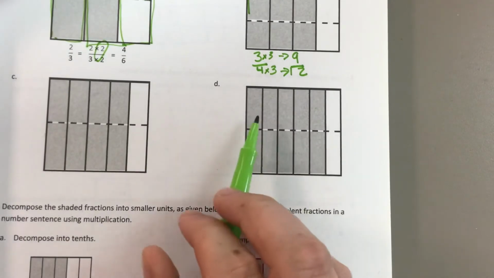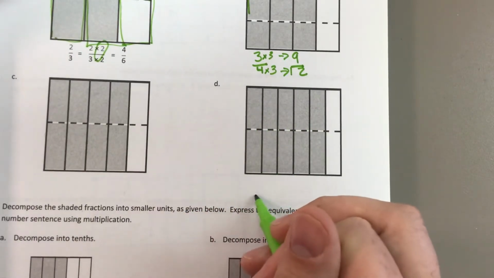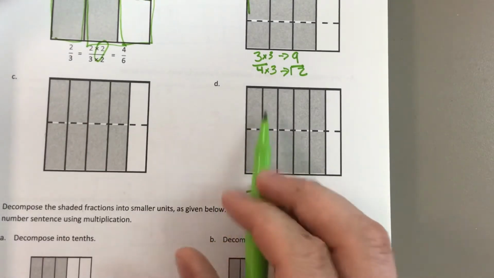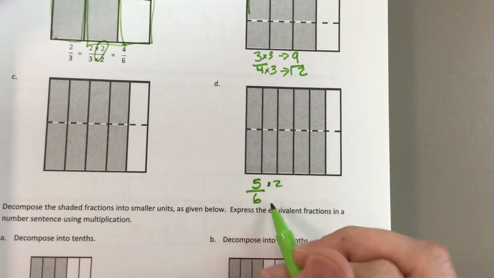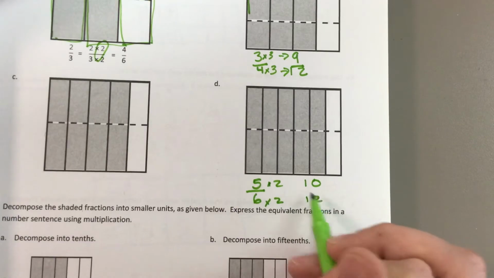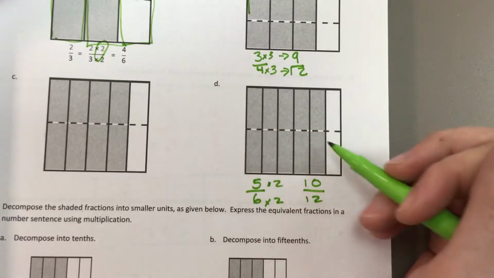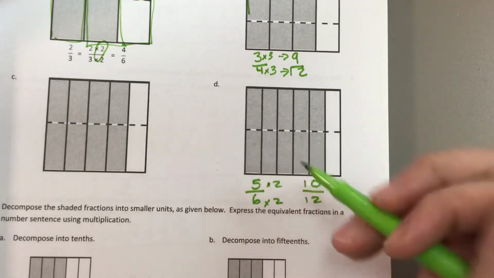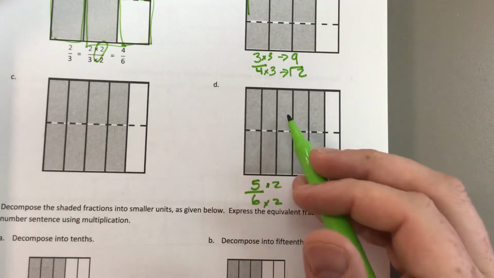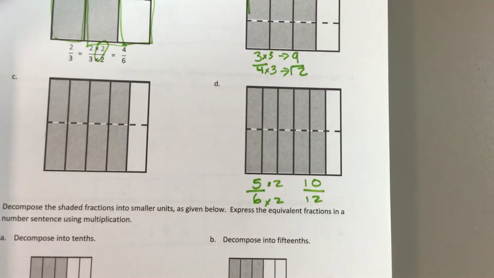In a problem like this, we had 1, 2, 3, 4, 5, 6 columns with 5 of them shaded. And when I increased them into groups of 2, times 2 and times 2, 5 times 2 is 10, 6 times 2 is 12, and let's see if that's accurate. We have a total of 1, 2, 3, 4, 5, 6, 7, 8, 9, 10, 11, 12. 12 total pieces with 1, 2, 3, 4, 5, 6, 7, 8, 9, 10 shaded, so that is accurate.